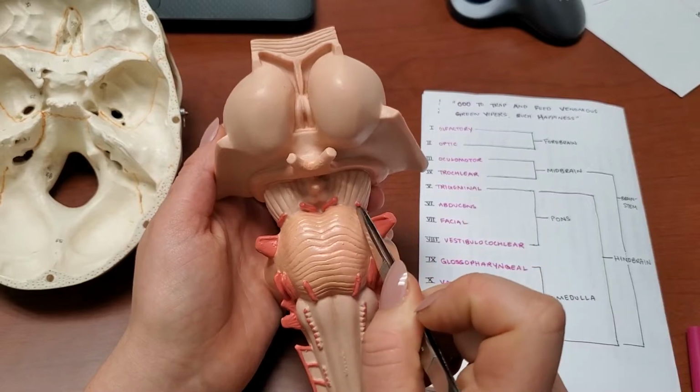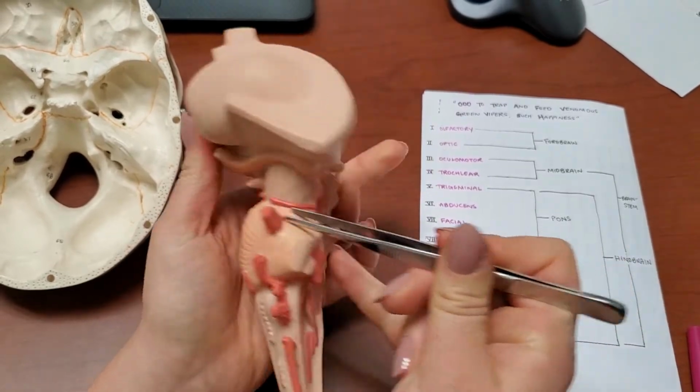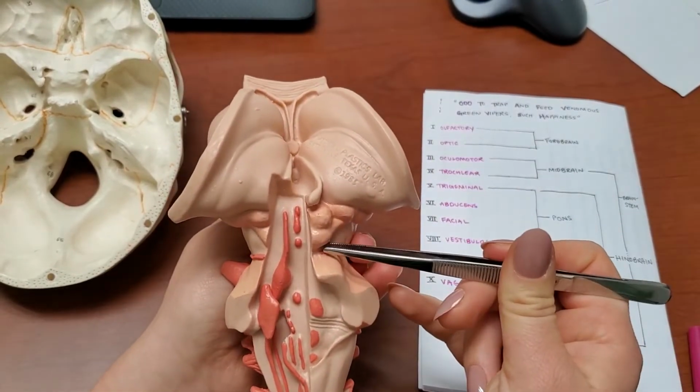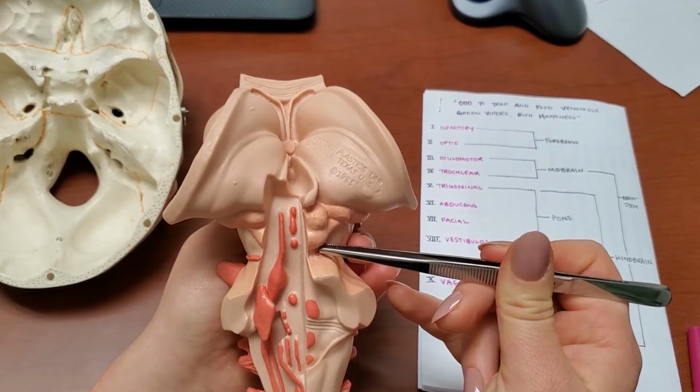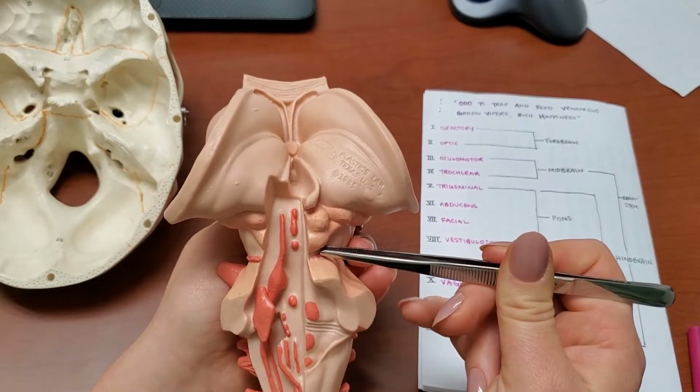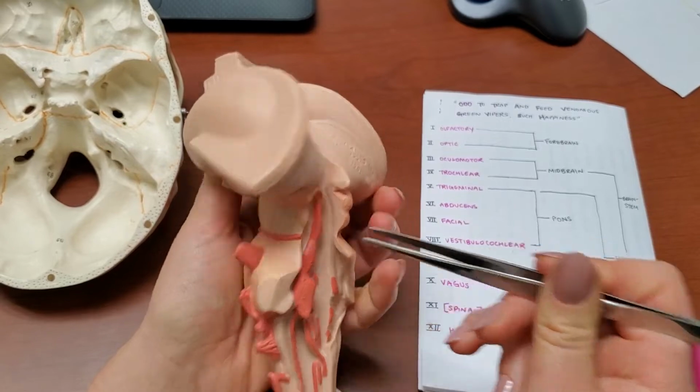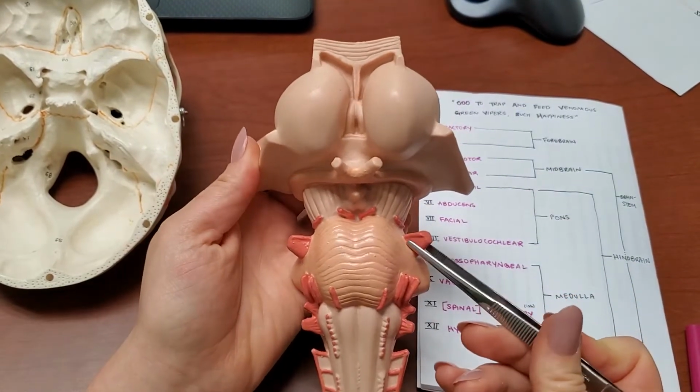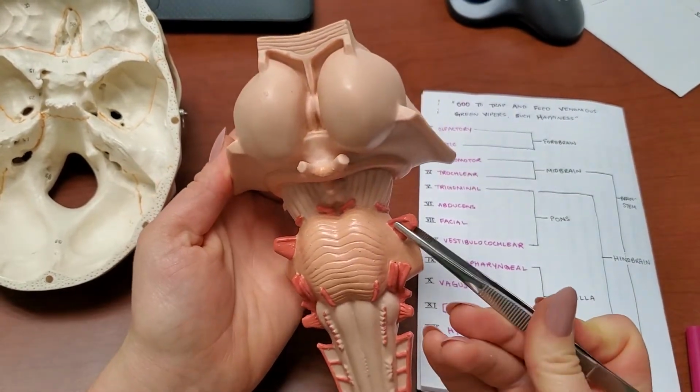Cranial nerve 4 is right next to it. However, it is originating on the back of the brainstem in between the occipital lobe and the cerebellum. Okay. Cranial nerve 5 is this big honkin' thing right here.